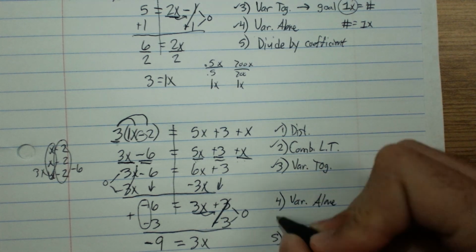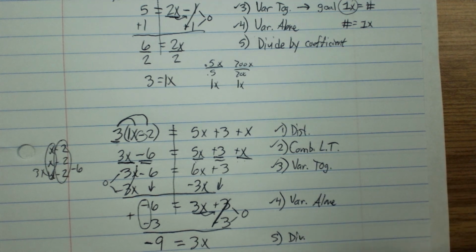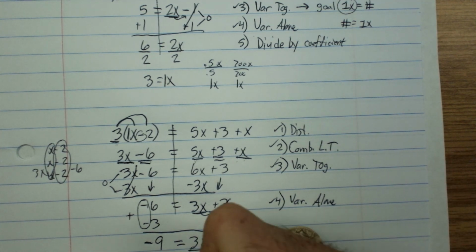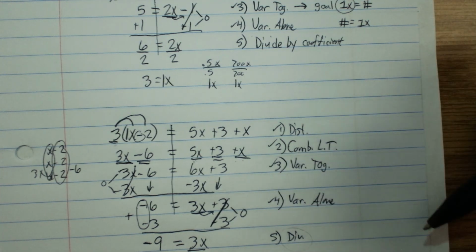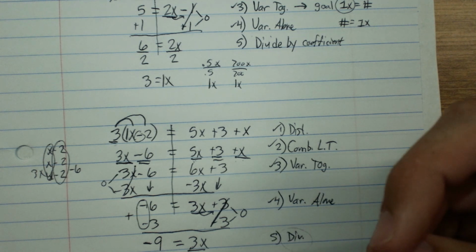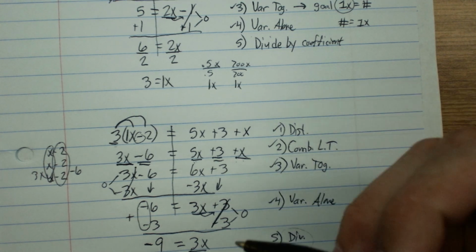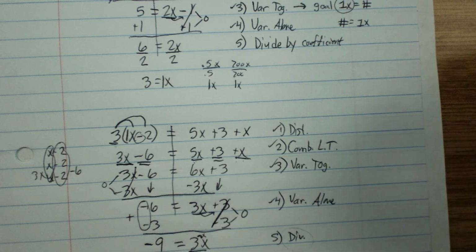And then lastly, step 5 is to divide. Okay, you divide by your coefficient. Negative 9 divided by 3 is negative 3, equals x. Another way you can remember to divide right there is, notice all the way through here, to undo something, what we're doing is we're doing the opposite of whatever was done. Right here, when you've got things smashed together like that, that's multiplication. To undo that, you divide.